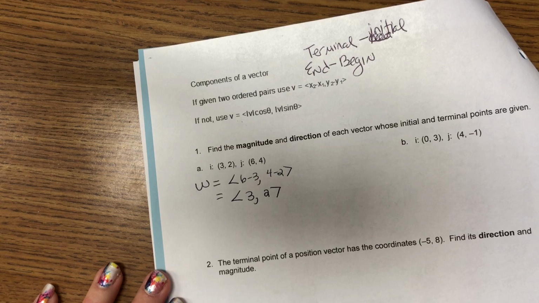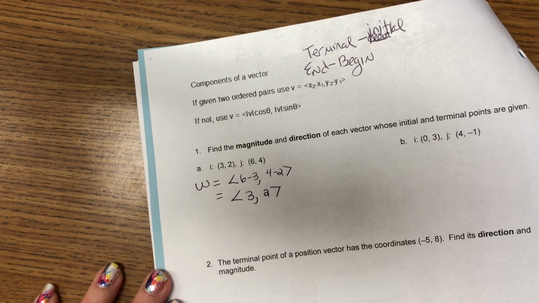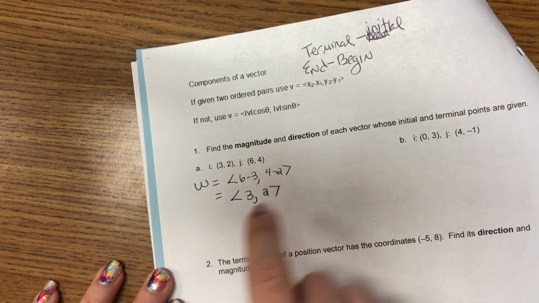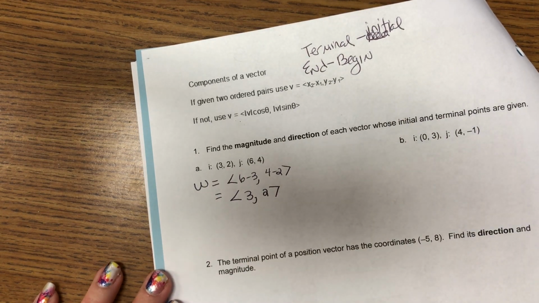That is a complete coincidence that it matches I. So what it's saying is, if vectors have the same magnitude and direction, they're equal.